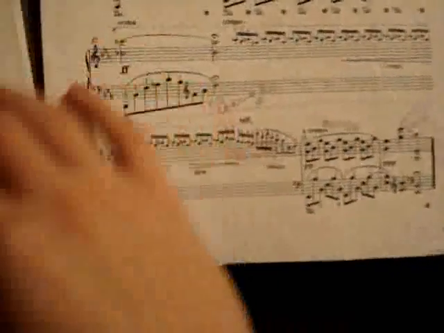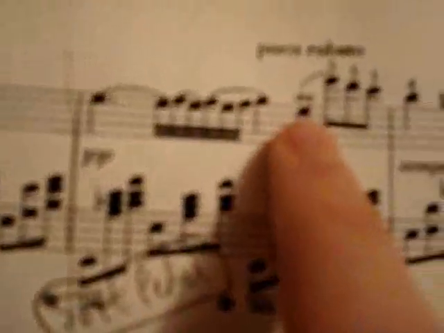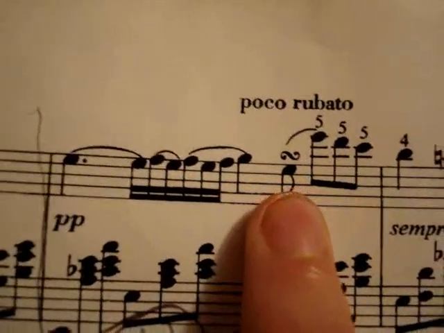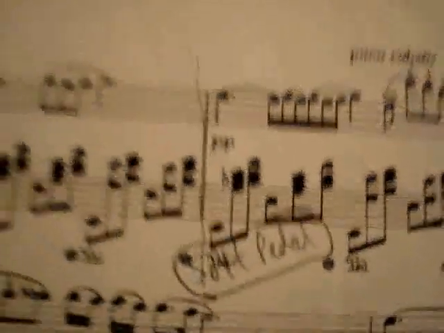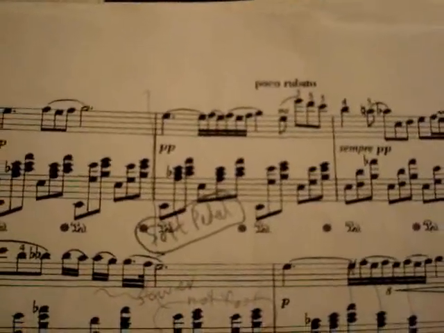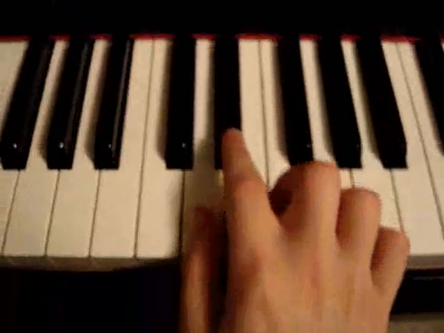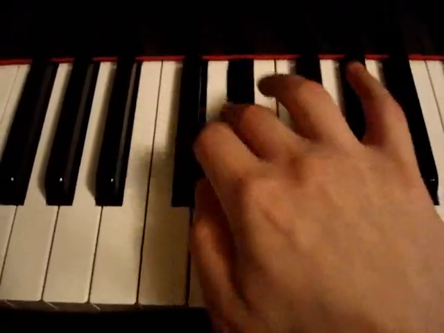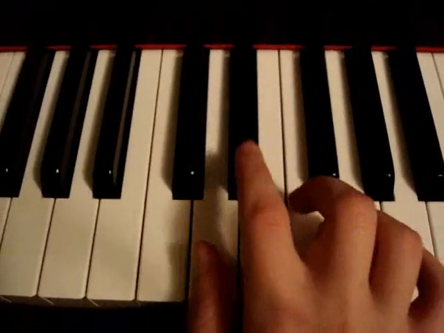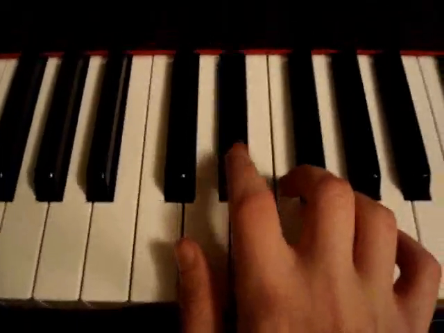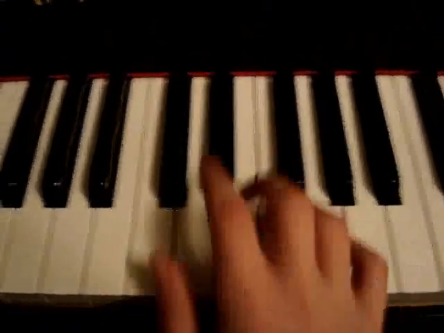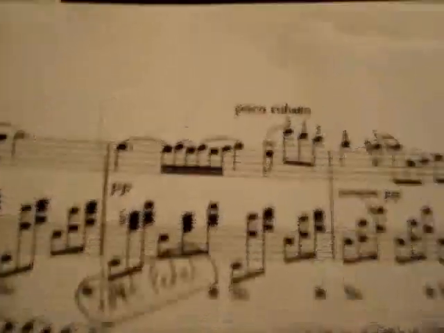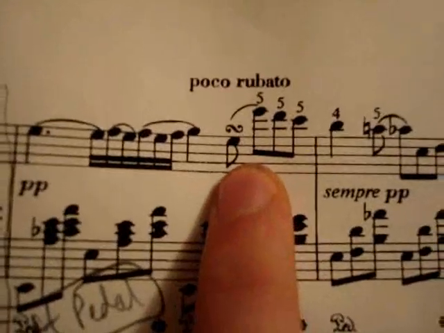So I think there's another one right here. See that? Okay, there you go. So that is an E turn. It would be hard to put your thumb here and then play that, so you're going to use your second finger on the B, E flat, just like that. So you're just going to play all those notes in the span of that eighth note right there.